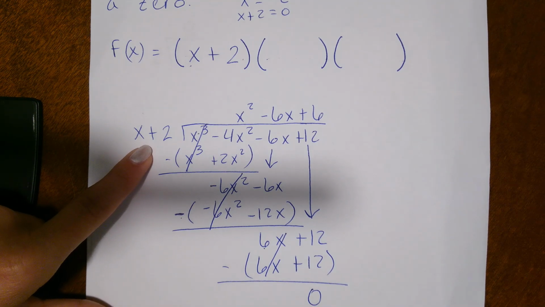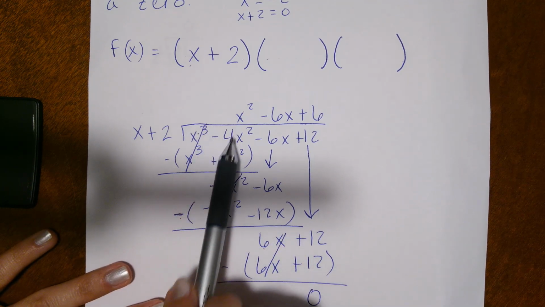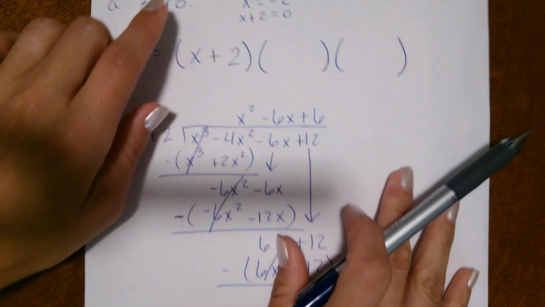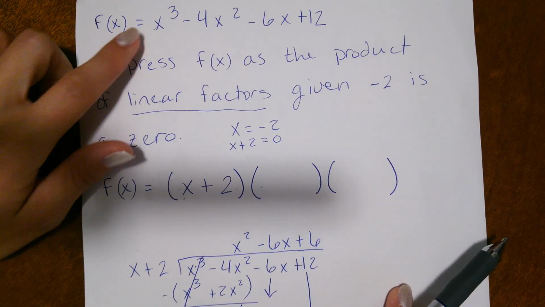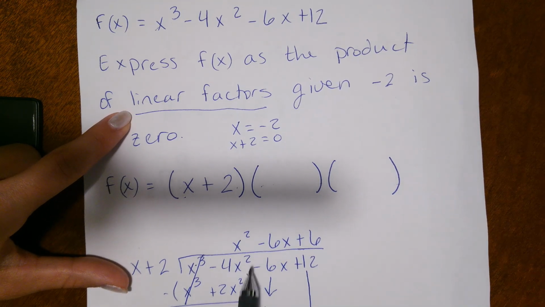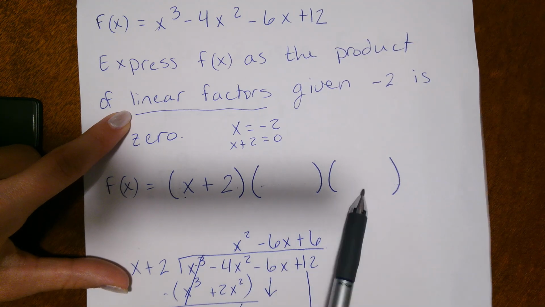So I should have a remainder of 0. So what that tells me is x plus 2 times x squared minus 6x plus 6 gives me that original polynomial back. But we're asked for it as a product of linear factors, so I need to factor or solve the x squared minus 6x plus 6 so I can write it in that factored form.